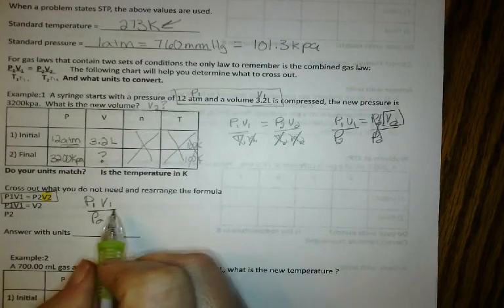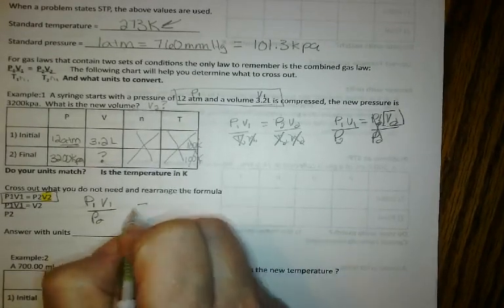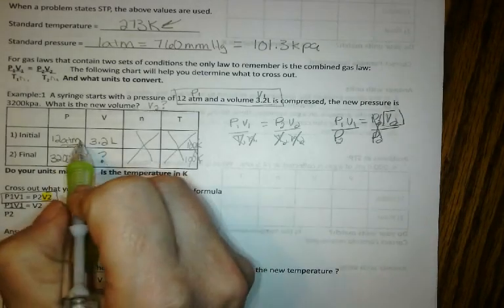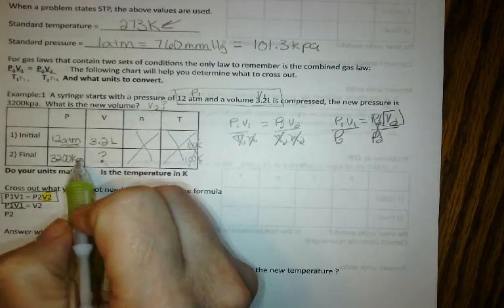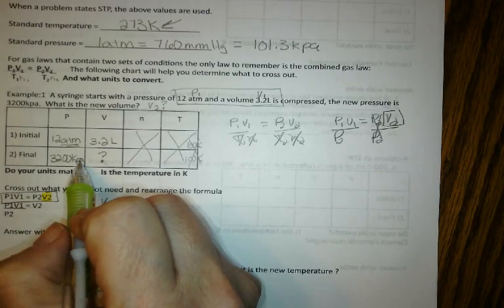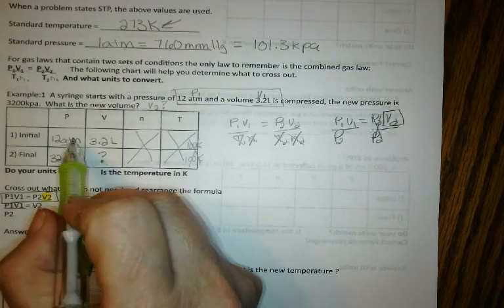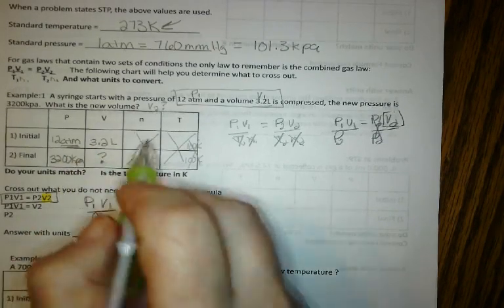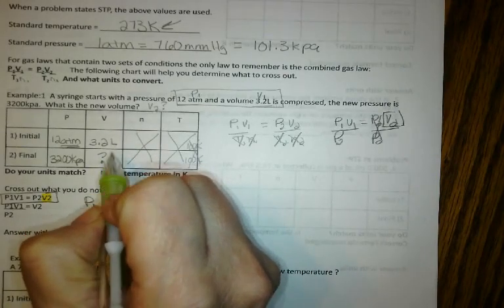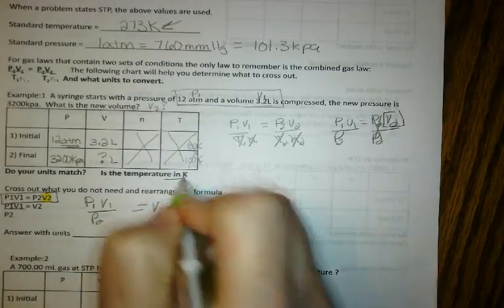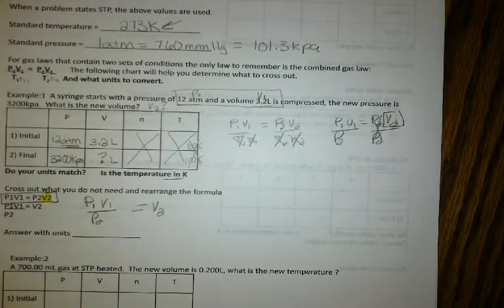And now what you're going to do is plug in your numbers. But before you do that, you need to make sure your units match. That's one of the beauties of these charts. This is in atmospheres and this is in kilopascals. My units do not match. That means I have to change one of these to match the other guy. If my units don't match, the number will come out wrong. Also, since this is in liters, what I'm solving for will be in liters. The units have to match. The other question you ask yourself is temperature in K. Well, we don't care about temperature in this problem, but if it wasn't in K, we'd have to convert.